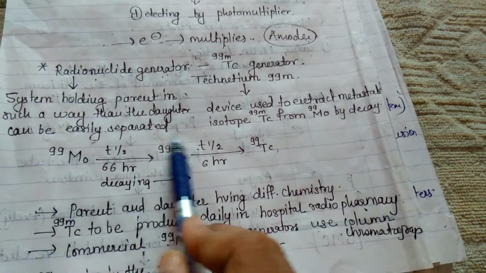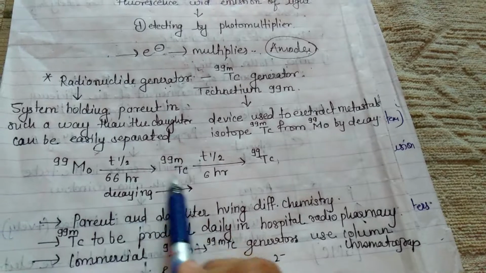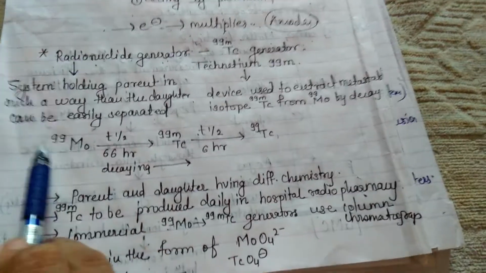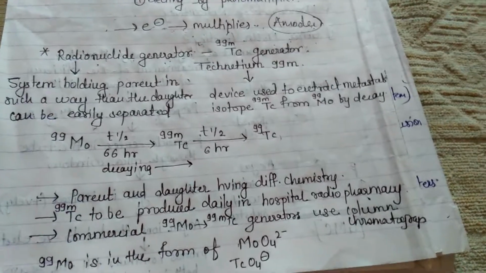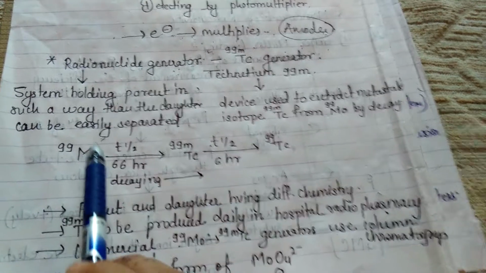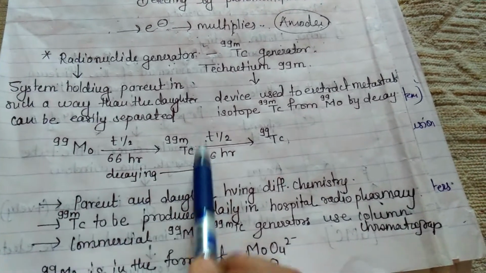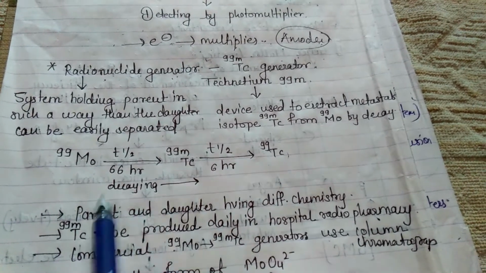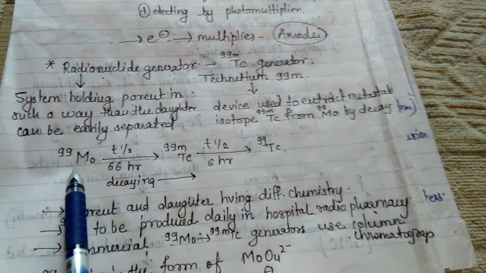We are interested in this isotope, and we get it from the decay of molybdenum 99. The chemistry of molybdenum and technetium is totally different, because technetium is the decay product of molybdenum.